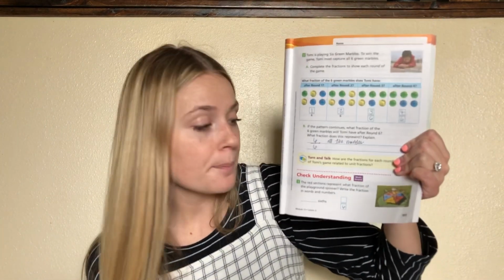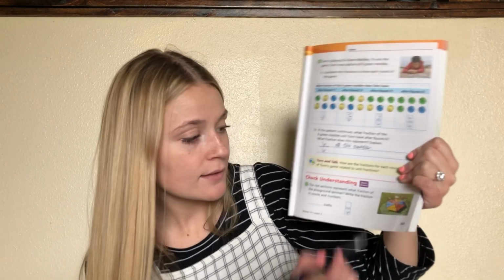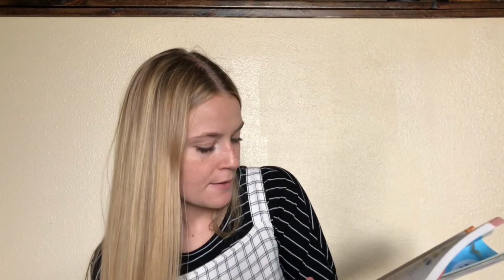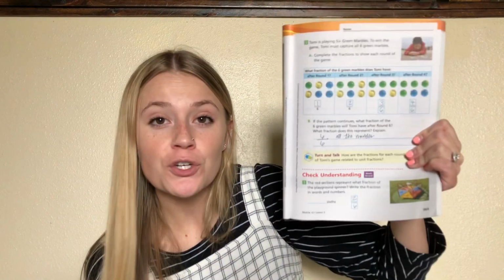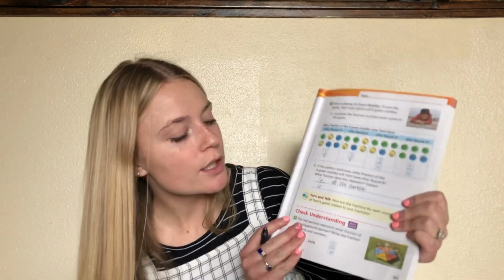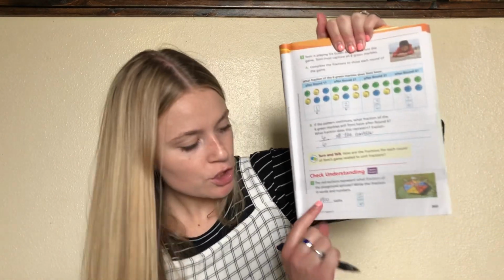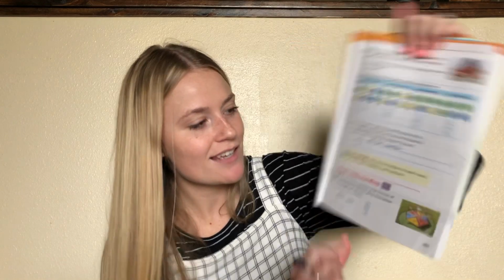How many parts are red? 1, 2. So I have 2 over 6 as my fraction. In words, I would write 2 as the number 2, so TWO, 2 sixths. Lots of sixths.